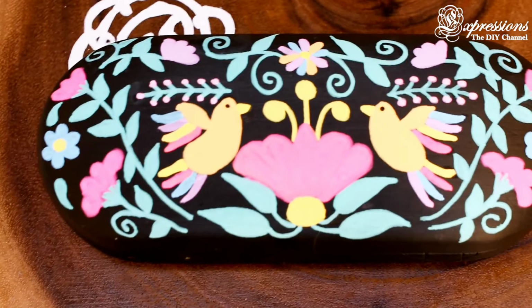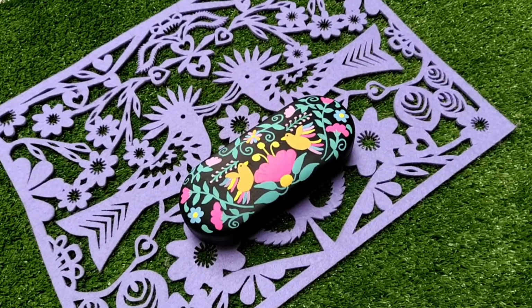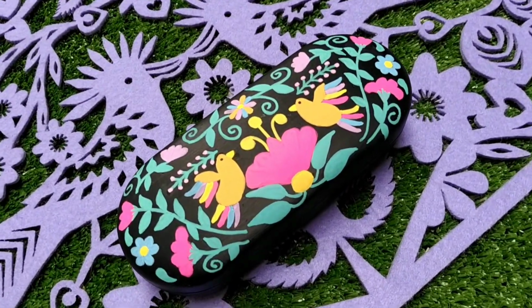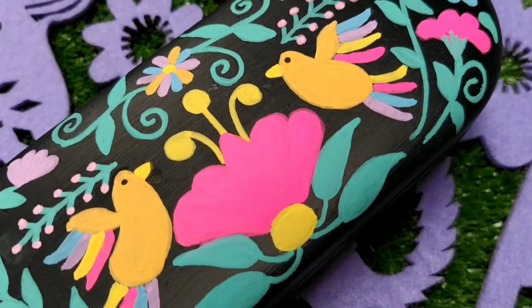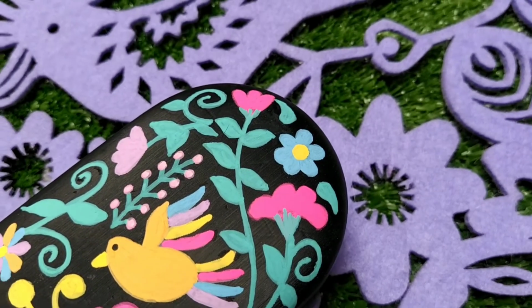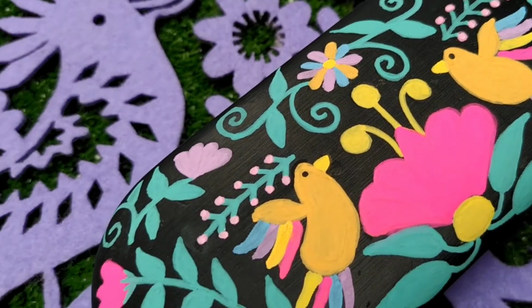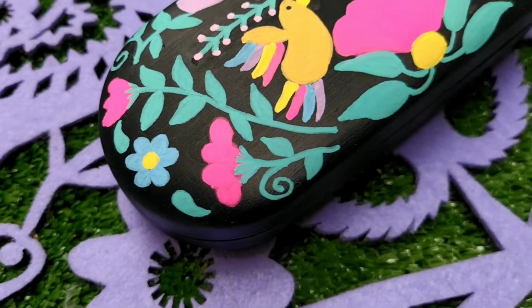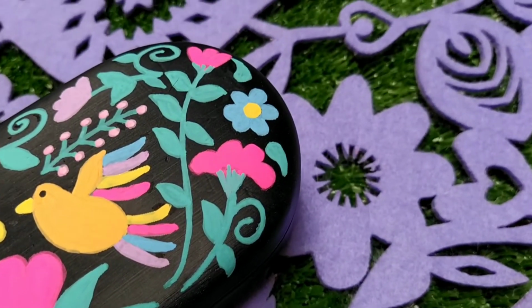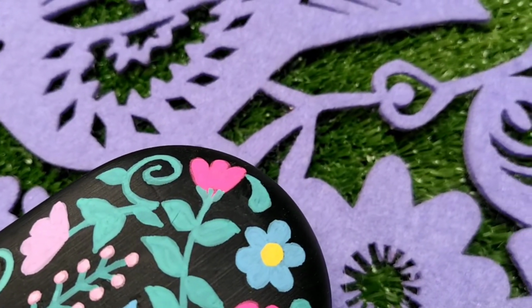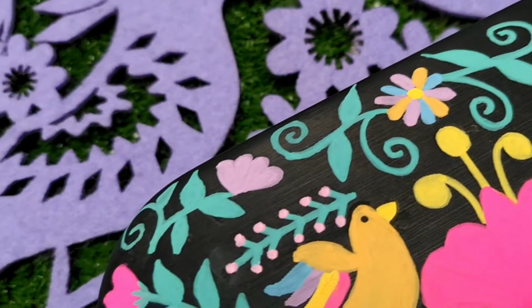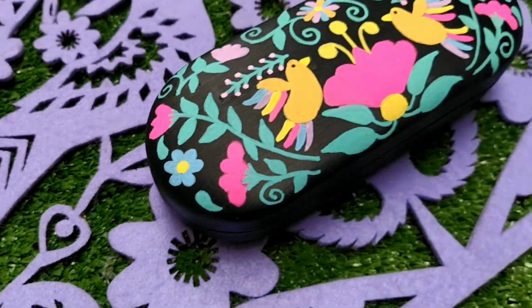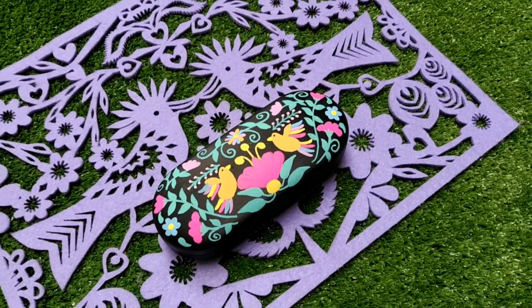And our colorful glasses case is ready. Now that you know more about this folk art, do you feel ready and crafted to make your own designs to decorate your own accessories?